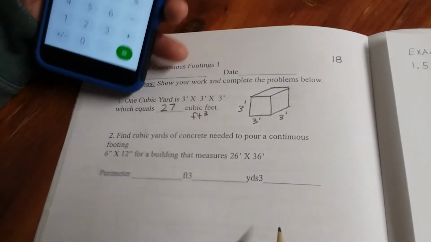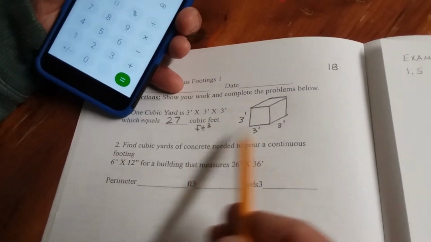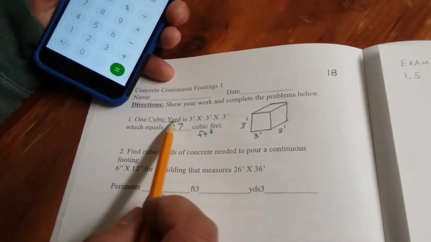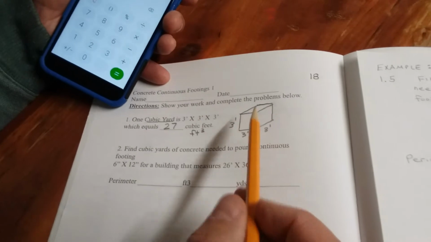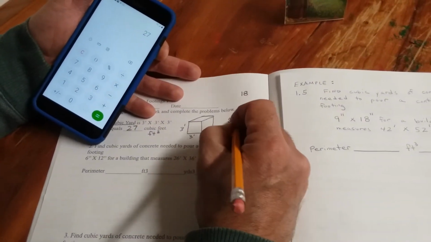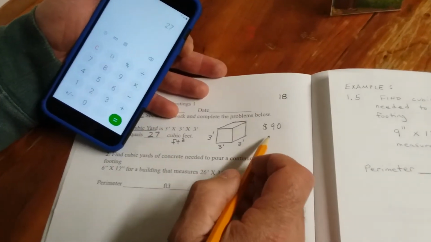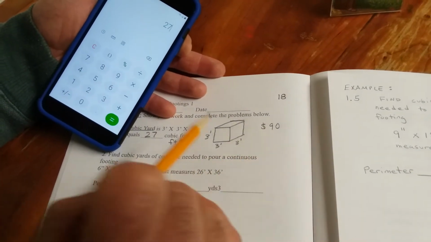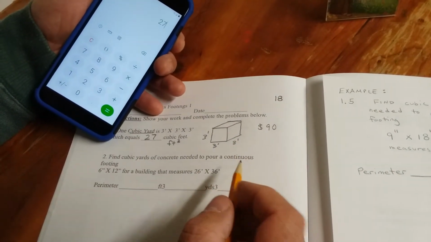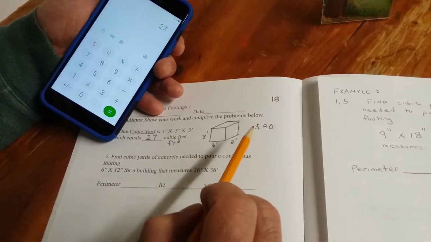Because when you buy concrete from a concrete truck, they sell it by the cubic yard. 1 cubic yard of concrete, the last time I checked, was about $90. A cement truck holds about 8 cubic yards, but I've seen them put up to 10 cubic yards in it.